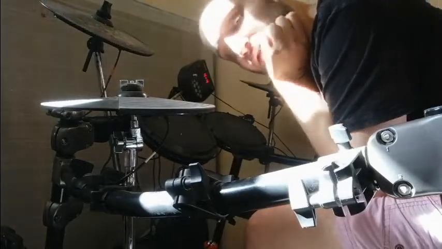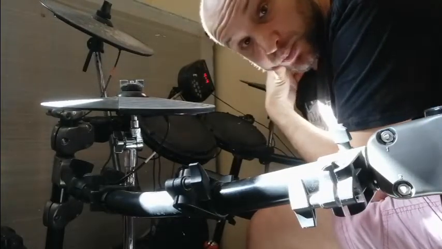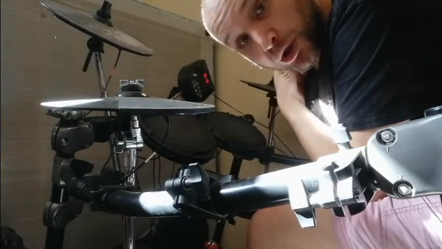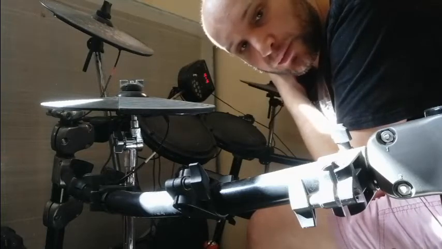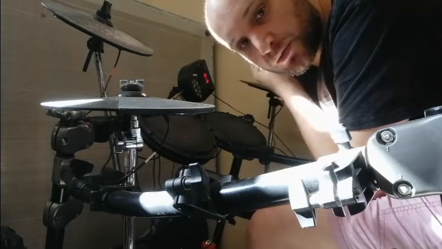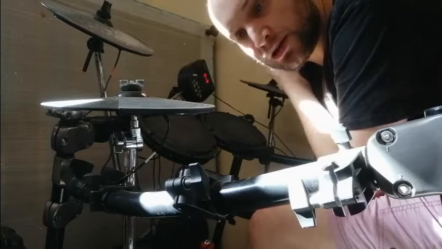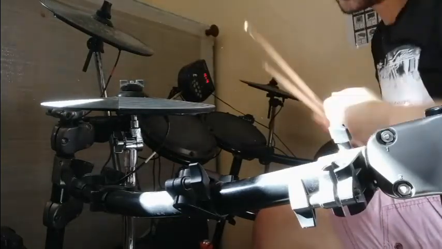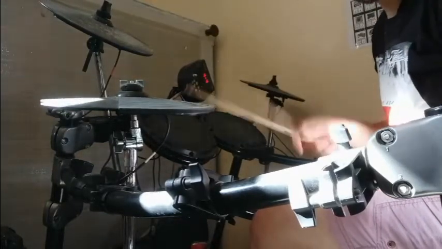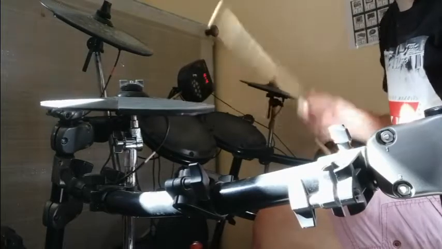Okay, now let's try out some exercises on the drum kit. Our first polyrhythm is going to be called Cold Cup of Tea, which is a 2/3 polyrhythm. Sounds like this. Cold cup of tea, cold cup of tea. And on the drums it sounds like this. Cold cup of tea, cold cup of tea.